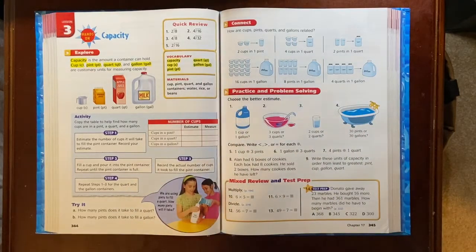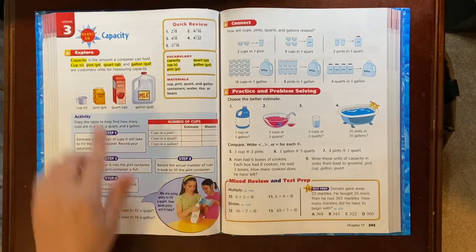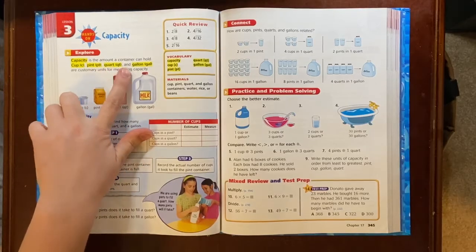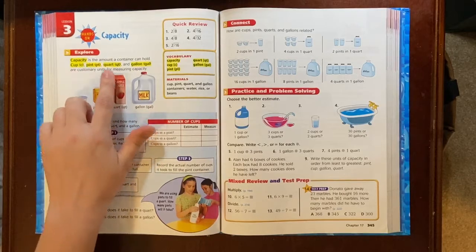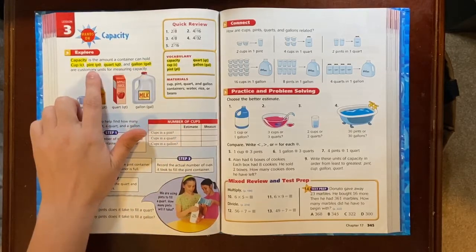So we've been doing length. Well, now we're going to do capacity, which is volume. So we're going to be measuring liquids. Capacity is the amount a container can hold: cup, pint, quart, and gallon. Oftentimes we want to say pint, but the word is pint.